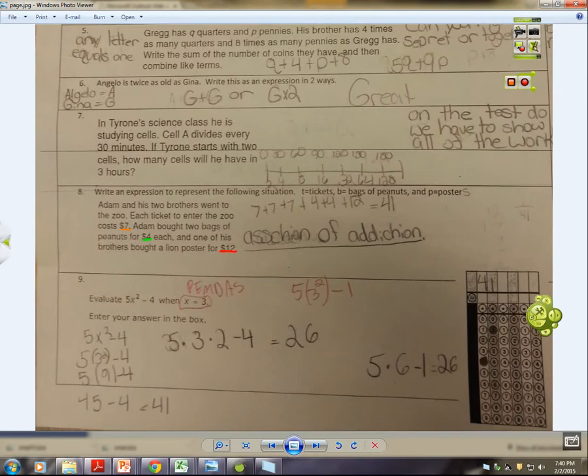Okay. So, for tickets, there's Adam and his 2 brothers, so that's 3 people. 7 plus 7 plus 7. So that's 3 people. And then Adam bought. Do a different color. Then we could do a different color for each sentence.